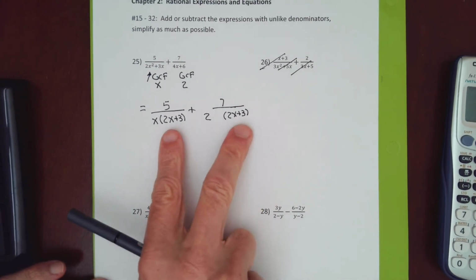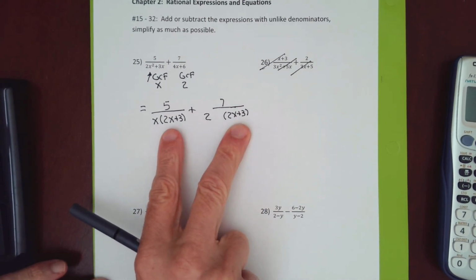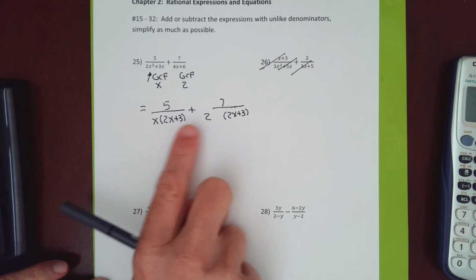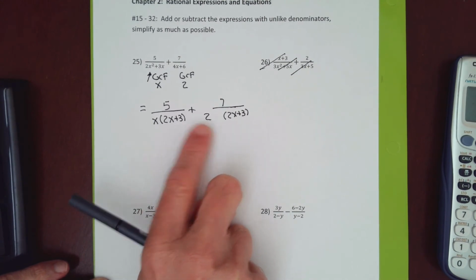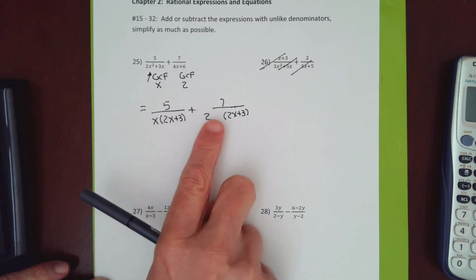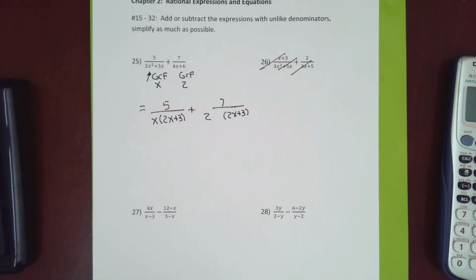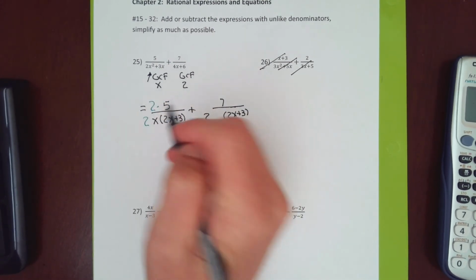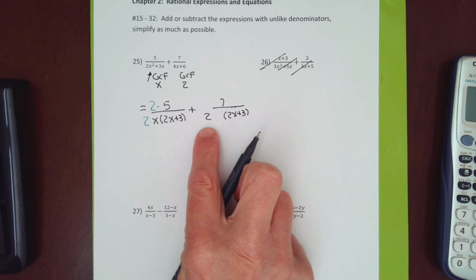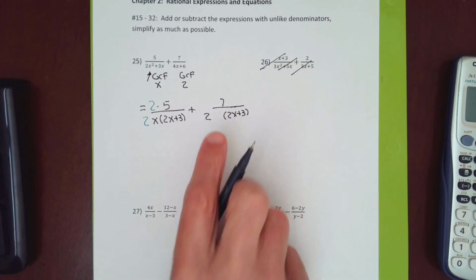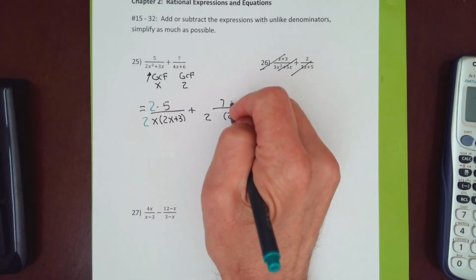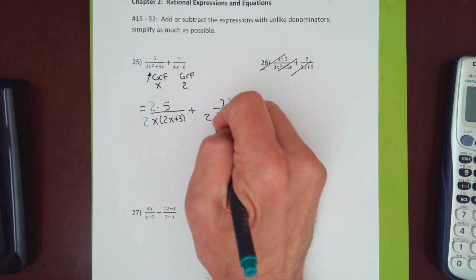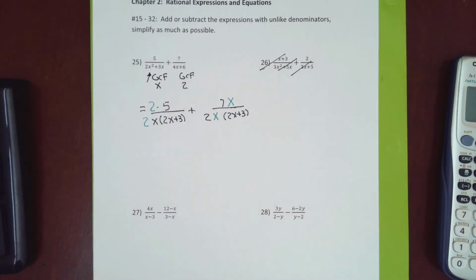The denominators have 2x plus 3's in common. The left denominator has an x, it's missing the 2. The right denominator is missing the x, I guess. So what I'm going to do to the left fraction is top and bottom, give it a 2. That will make it have the 2 that the right denominator has. And the right fraction, top and bottom, in a convenient place, give it the x. Doesn't matter because multiplication's commutative.